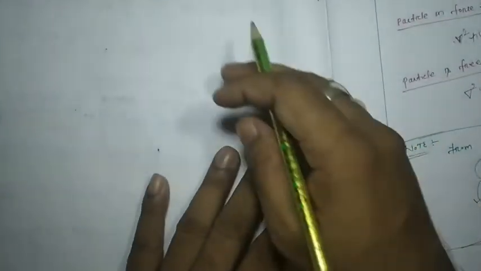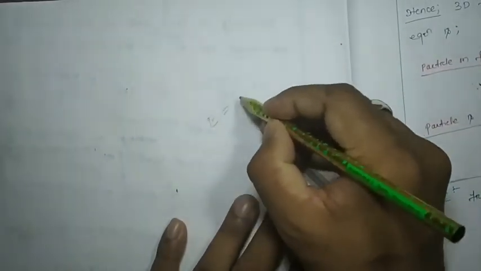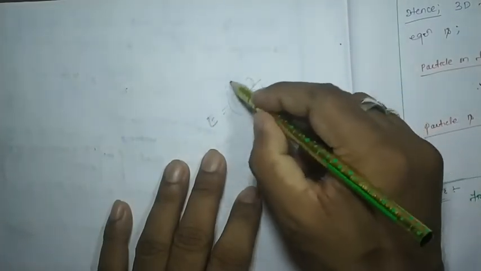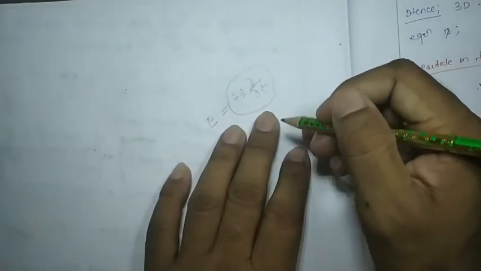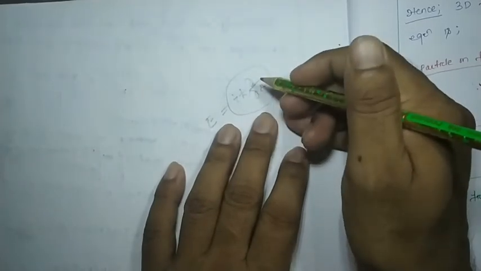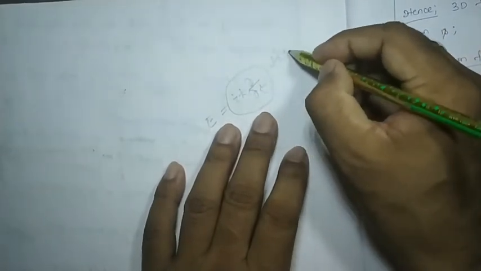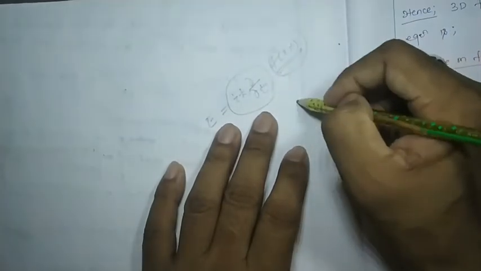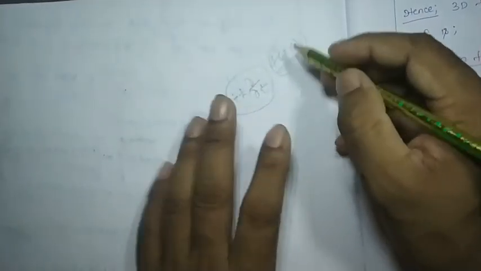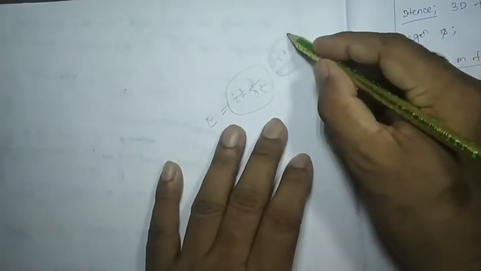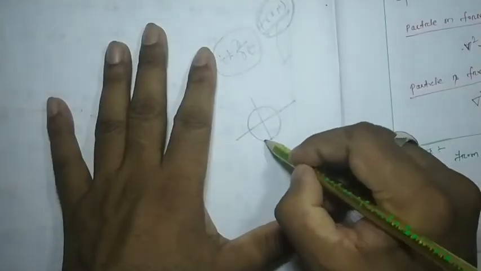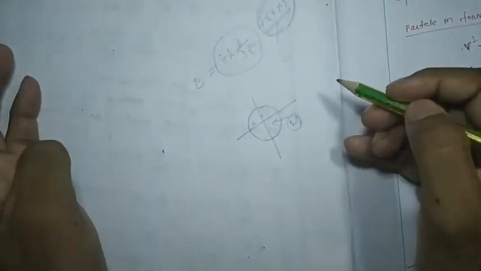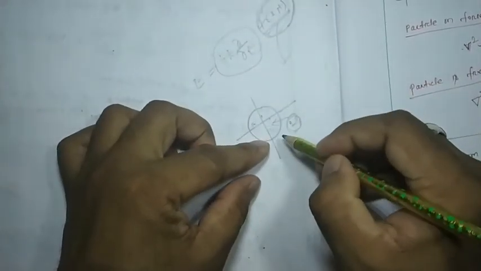Here E is nothing but i h cross del by del t. This is also a so-called operator, or applicator, on a particular wave function, from which the wave function will tell how much energy it has. Suppose in the 1s state an electron is present. How much energy does this electron have?